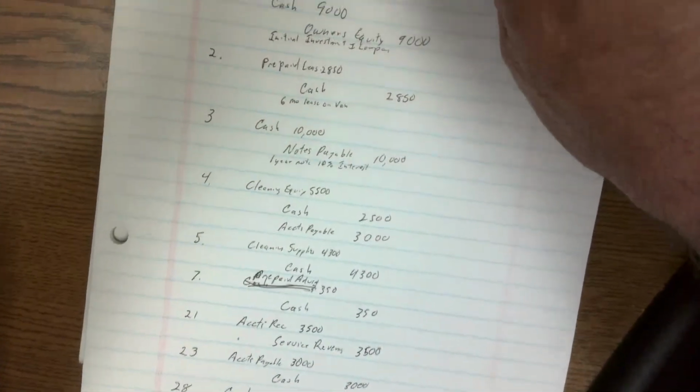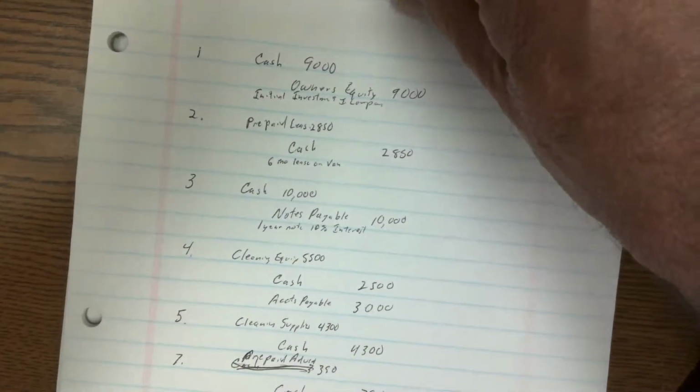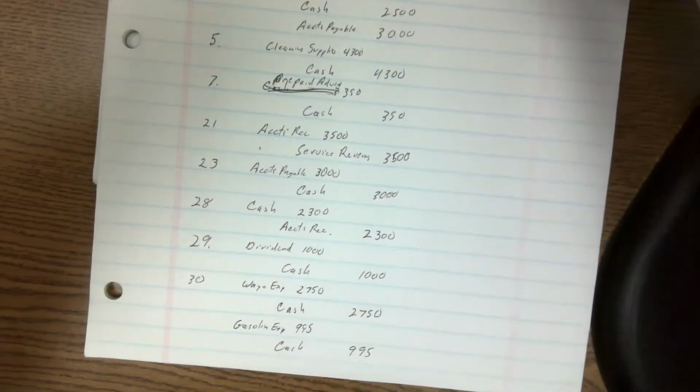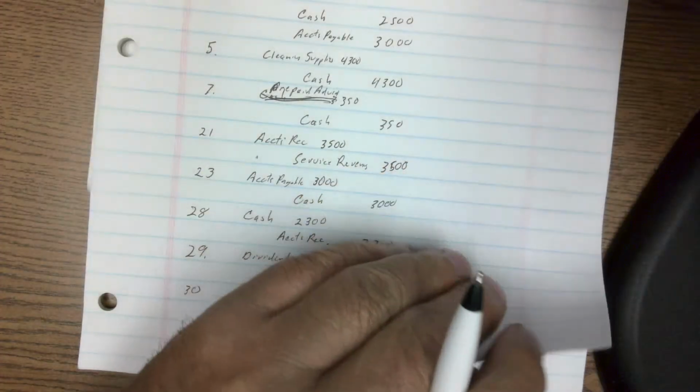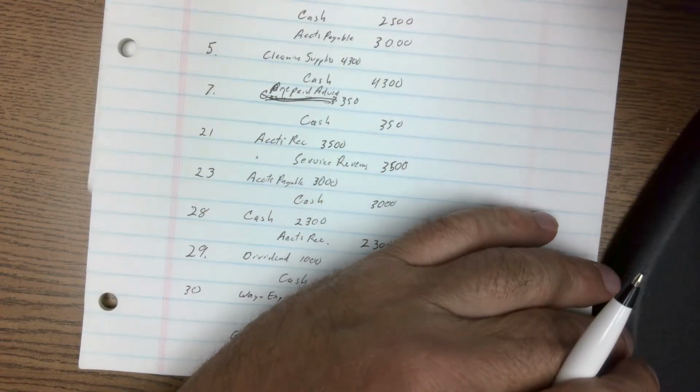These are our journal entries that we've done through here, the first down to here. And now we're going to put these in T accounts. And what T accounts do, it's a manual form of a ledger. Okay, and the computer does this for us automatically, but this is what's going on inside the computer.